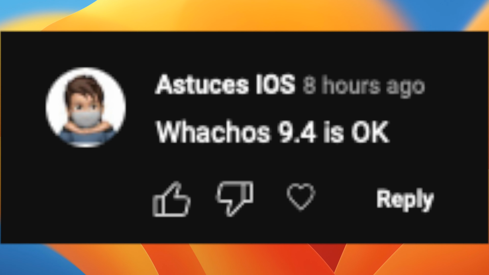iOS says watchOS 9.4 is okay. I have not installed watchOS 9.4 on my watch yet. I will be downloading it on my older Apple Watch, and I might even start doing videos on that, but as far as I hear and see, there are no major features inside of watchOS 9.4 except the new emojis, so that's always good to hear.